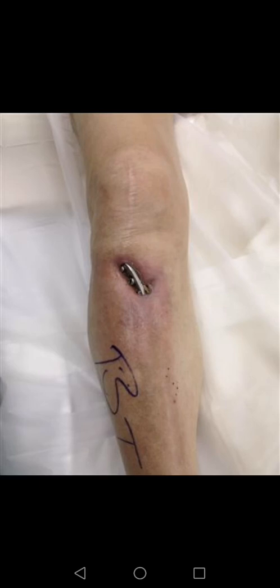Heterotopic ossification, non-union, decreased range of motion. This may complicate up to 50% of cases, particularly loss of elbow extension, although most patients note little if any functional limitation. And that's it for olecranon.